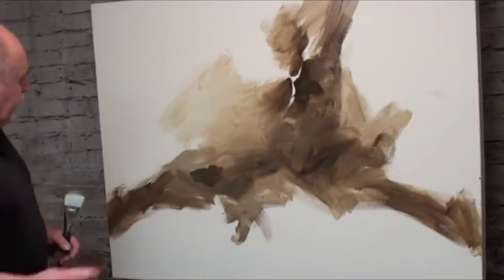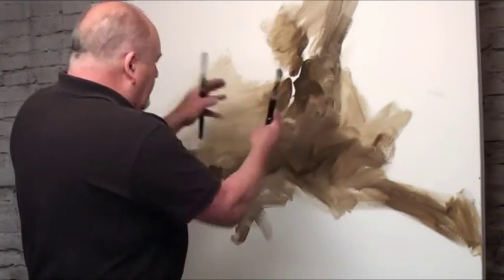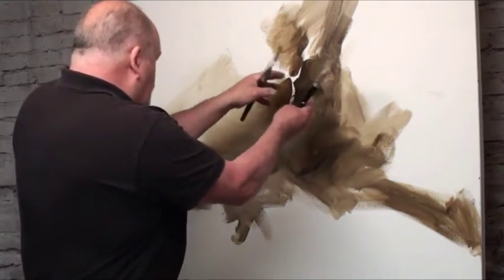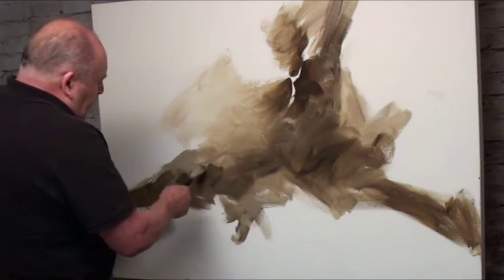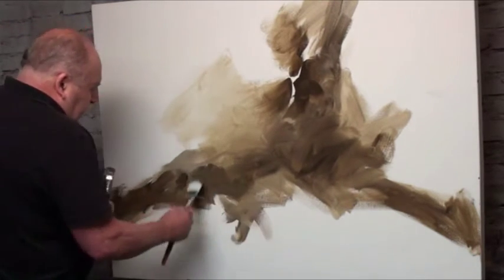Now here I'm going to put some hard edges also, but here's my focal point. I'm off center, which is great. I don't want to be in the center, but here's my focal point. I want to make the intensity here more than it would be here. Here we'll do the same hard edges, but yet the value of the color is less. It's not quite as stark.